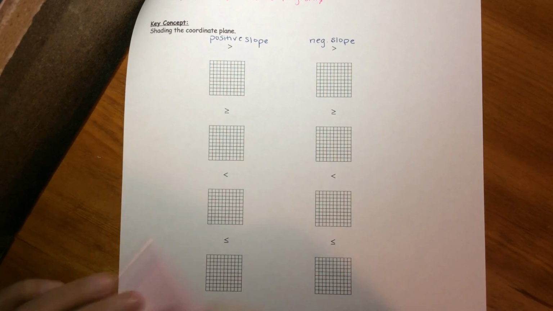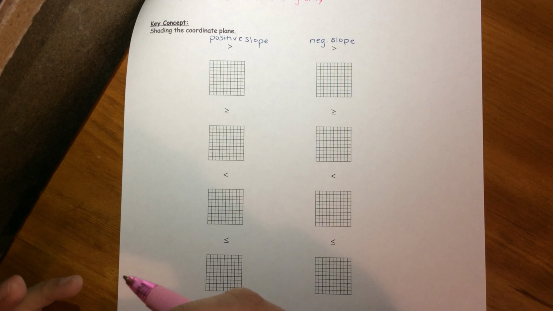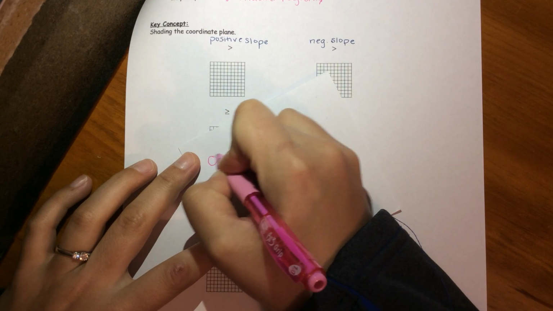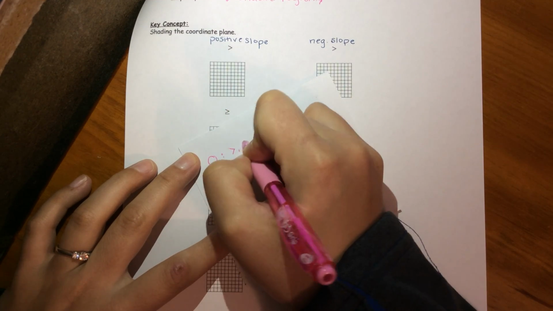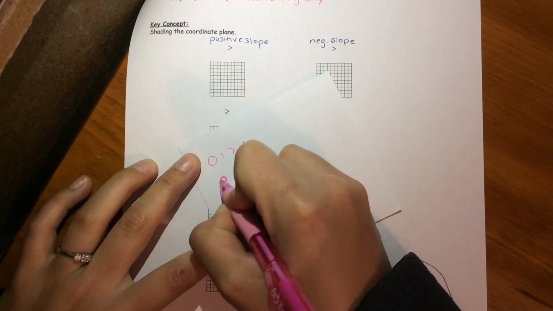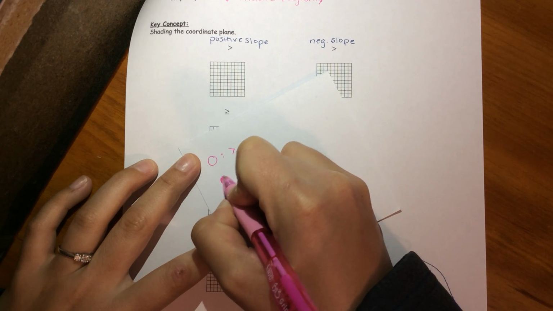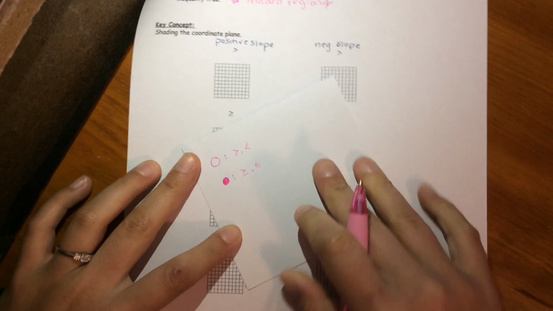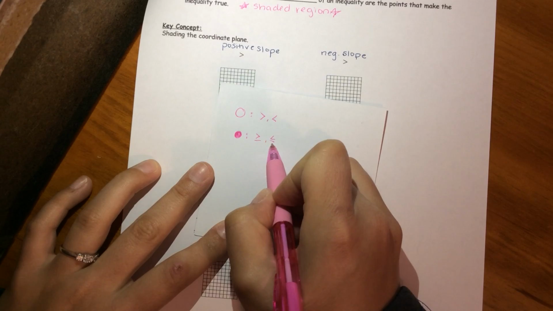And if you remember back to our inequalities unit, we had two different types of circles. We had one circle that was open and one circle that was closed. So our open circle meant greater than or less than, right? And our closed circle, so our filled in circle, meant greater than or equal to or less than or equal to. So that closed in circle meant equal to, right?